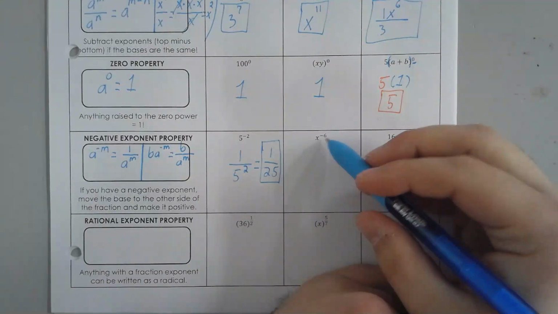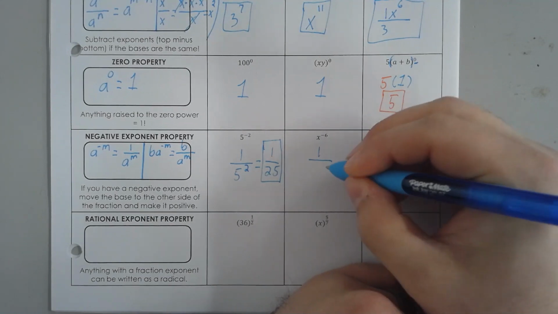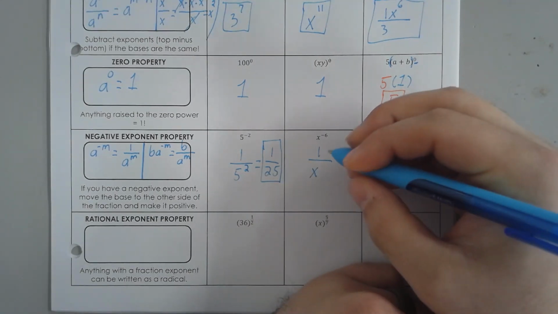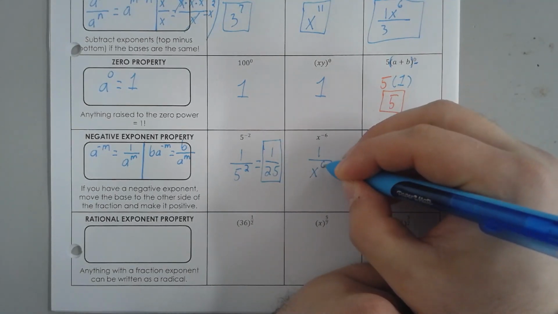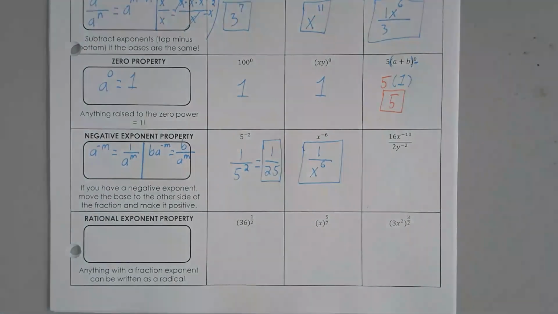On the next one, we've got x to the negative 6. So the x goes to the denominator, and our negative 6 turns positive. And that's all we can do on that.